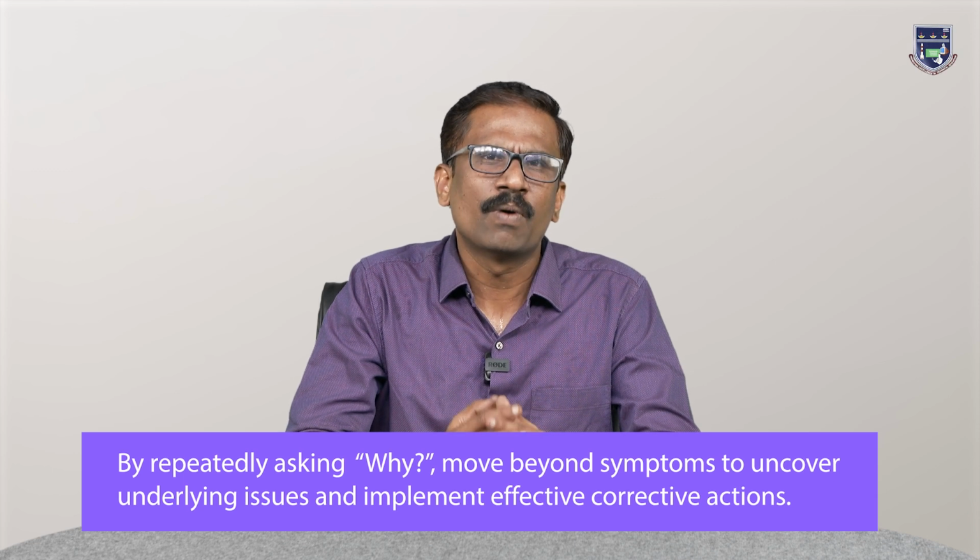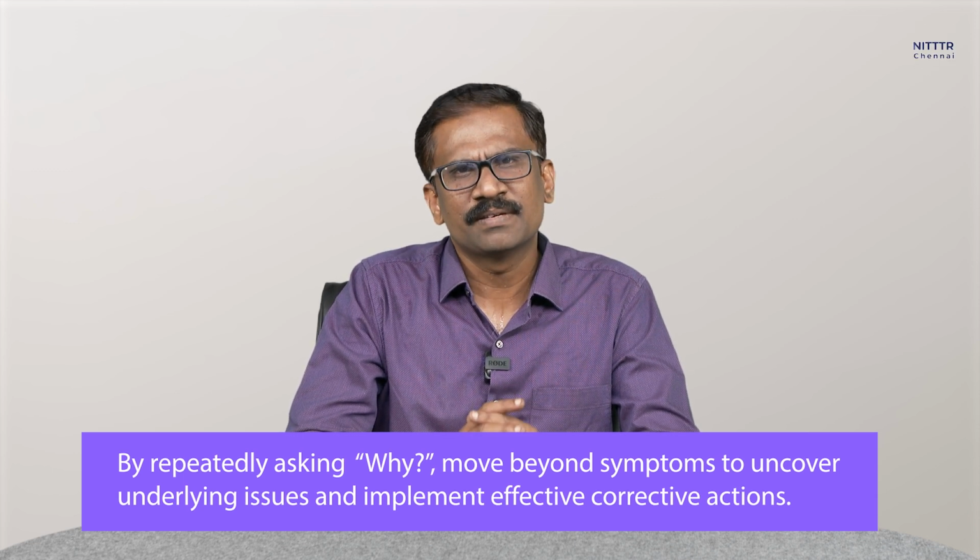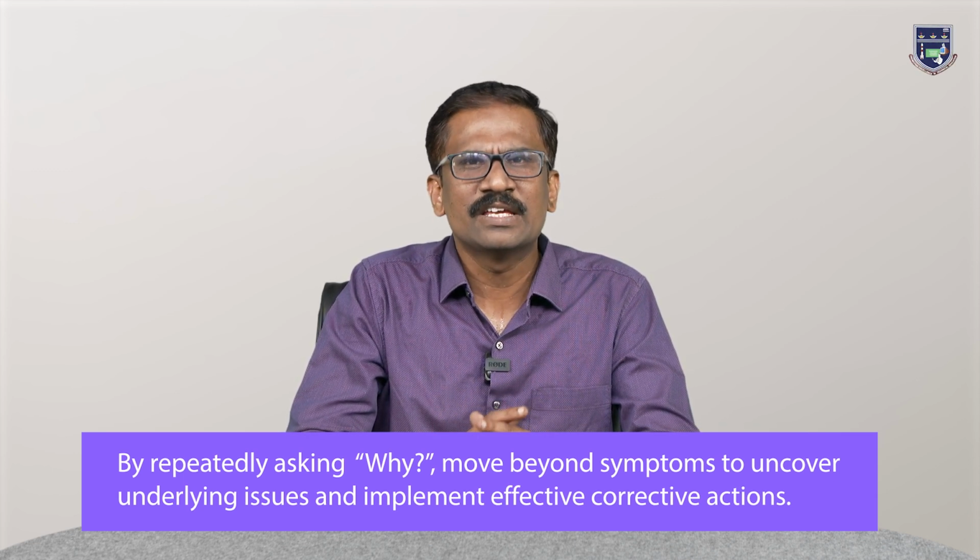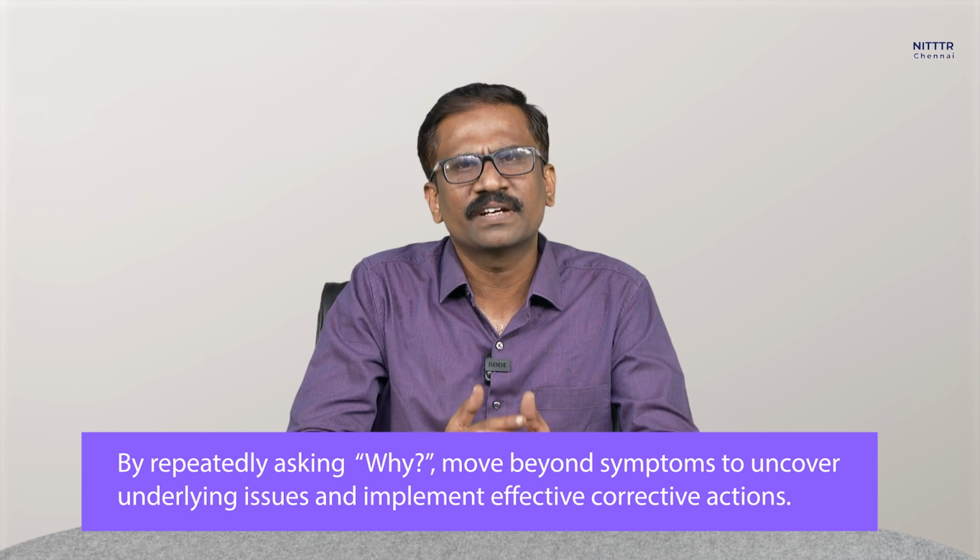The 5 whys analysis is a powerful and cost-effective tool for identifying the root causes of a problem. By repeatedly asking why, teams can move beyond the symptoms to uncover the underlying issues and implement effective corrective actions. However, the quality of analysis depends on the knowledge and experience of the individuals involved. Sometimes the root cause may not be identified within the 5 iterations.